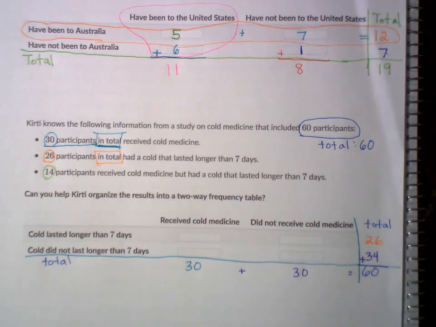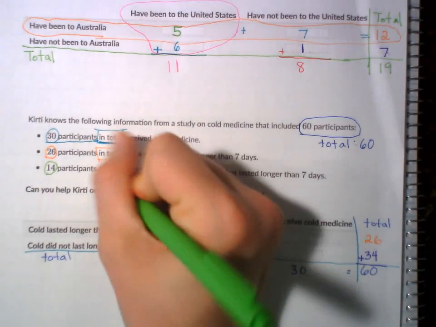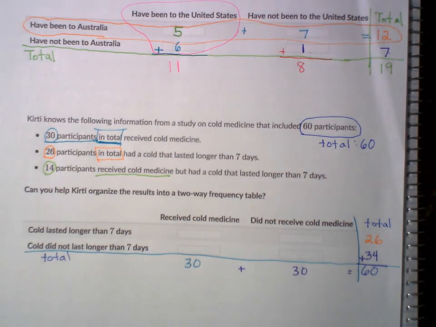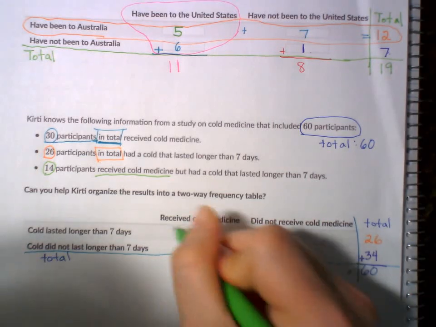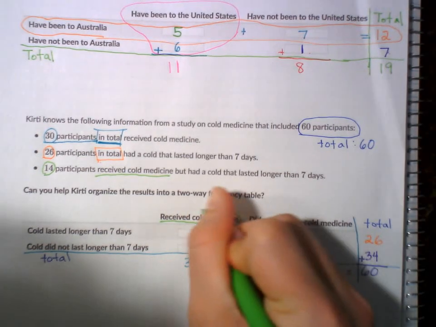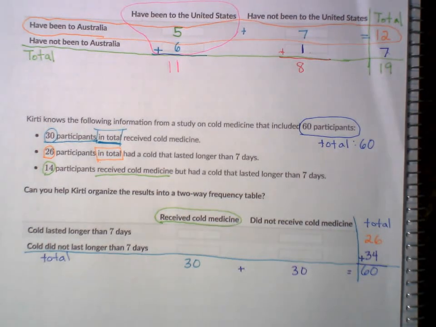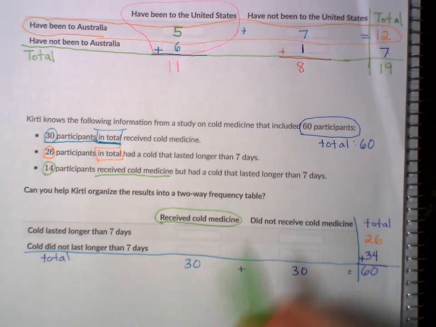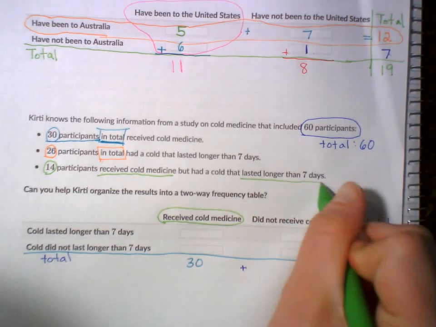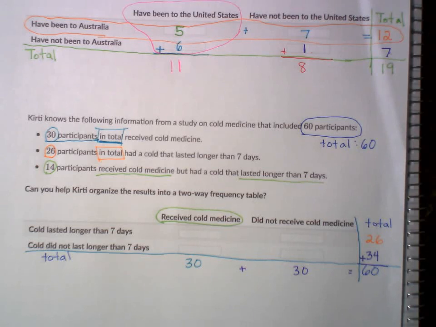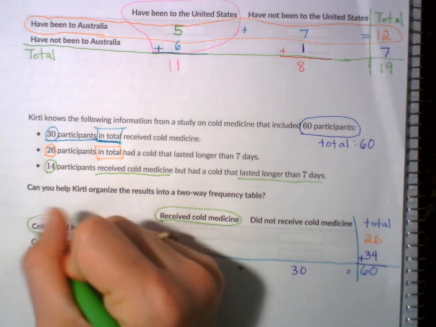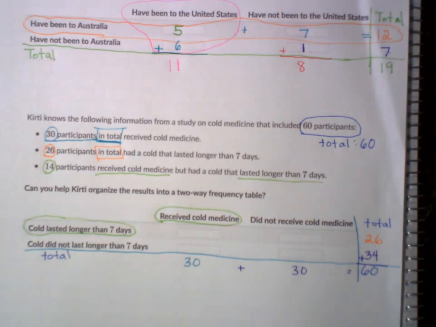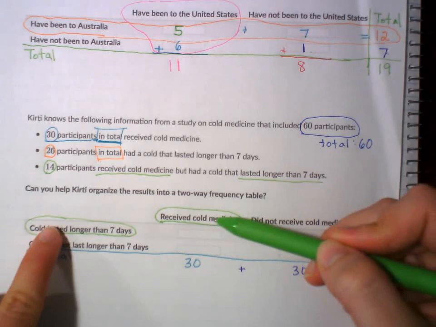14 participants received cold medicine. So I'm going to already put that. Where's received cold medicine? Right here. So 14 received cold medicine, but had a cold that lasted longer than 7 days. Cold lasted longer than 7 days, right here. So where do these two overlap?